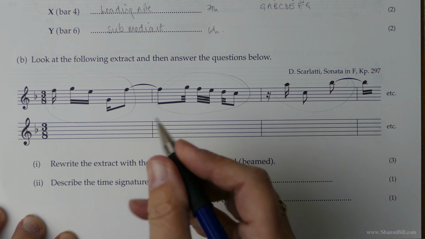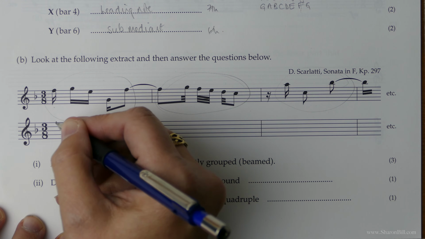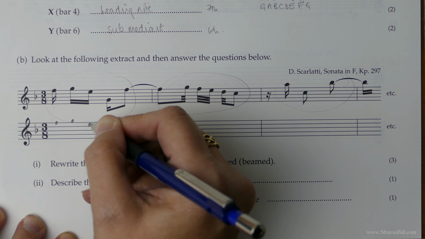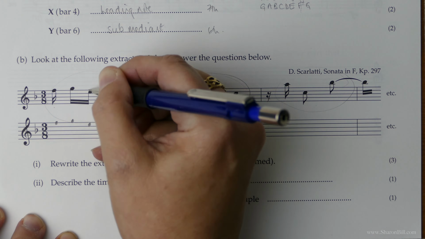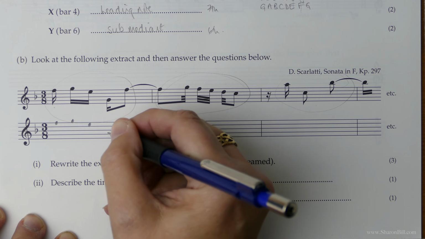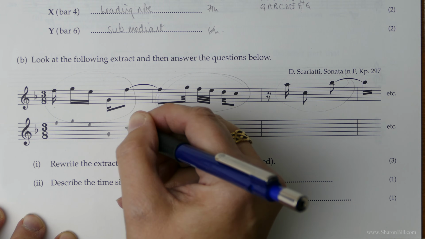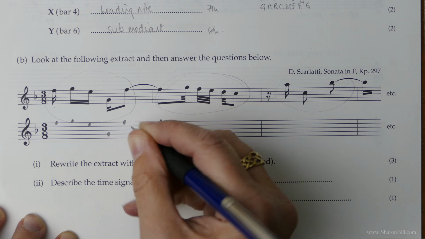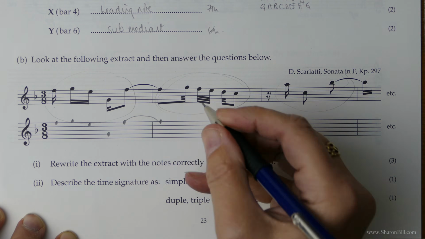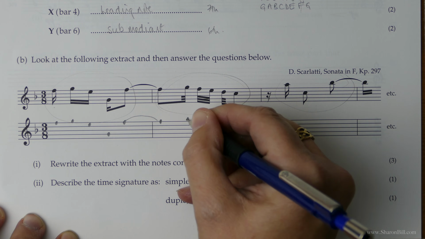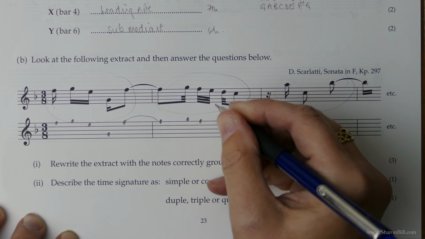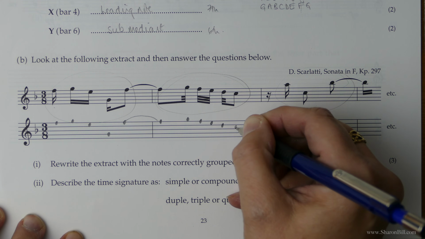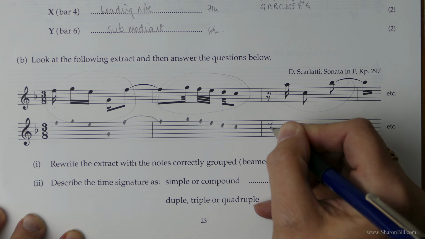beam everything together. So I'm just going to get the note heads in place. We just keep our notes aligned. I'm just putting the blobs directly underneath. That way I'm not going to get lost. And if I keep aligned, I know I'm also not going to run out of space. So just following their note heads down.